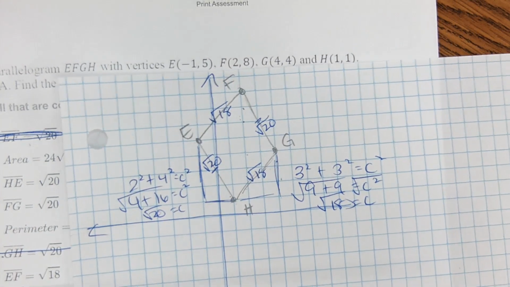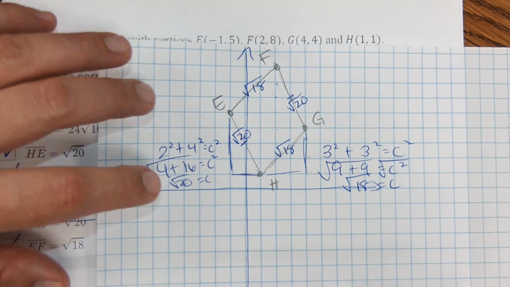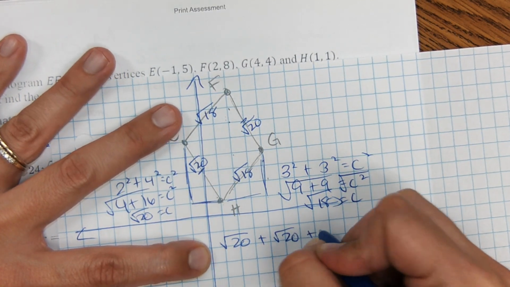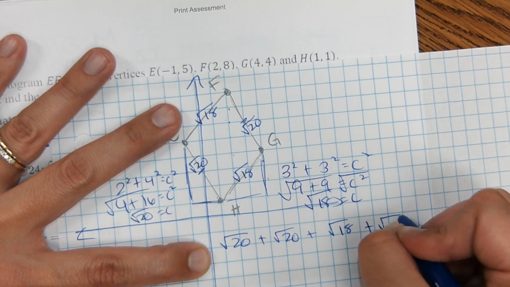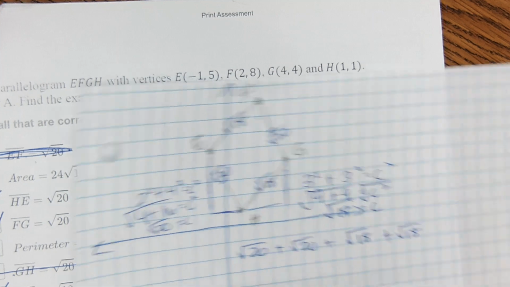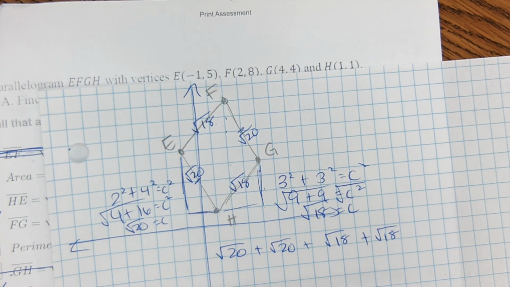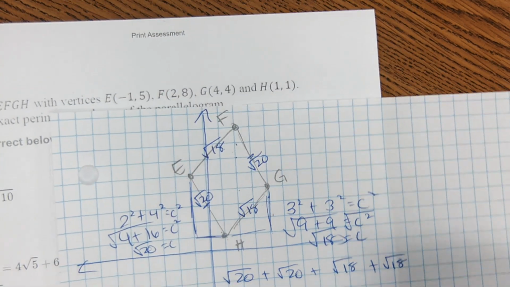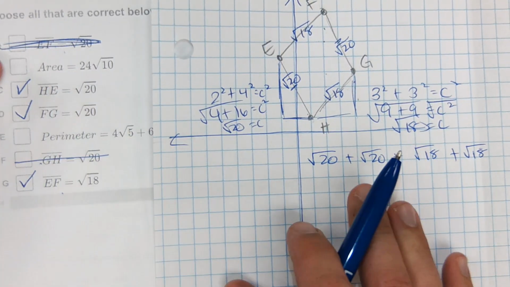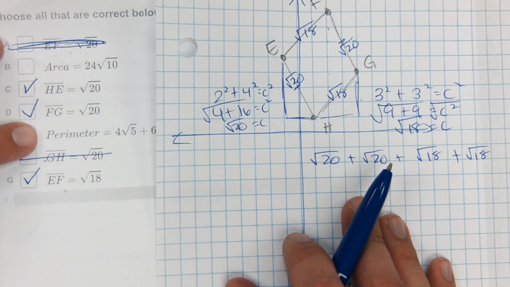Okay, so then for perimeter, I need the distance around this shape. Let's see, square root of 20 plus square root of 20 plus square root of 18 plus square root of 18. I could simplify these, or I could find out what this equals as a decimal and compare it to what these equal as a decimal.